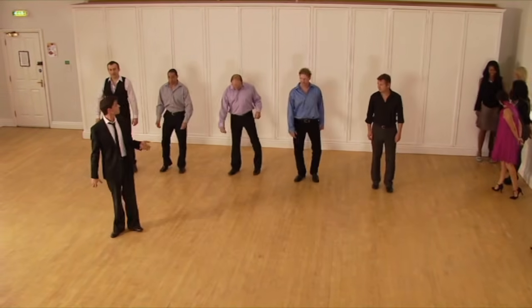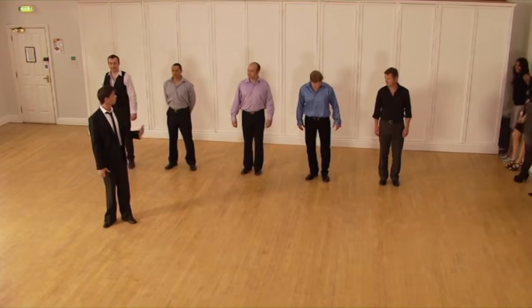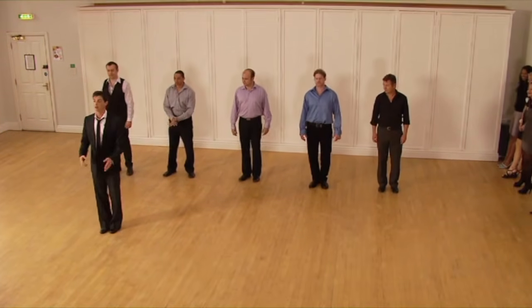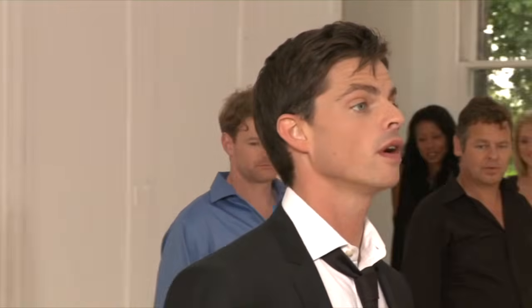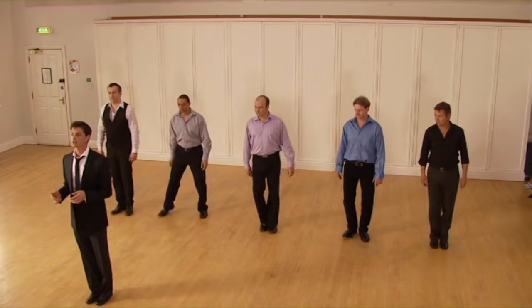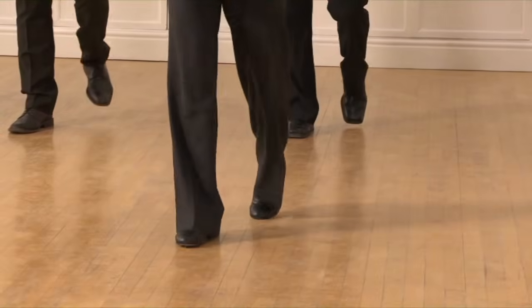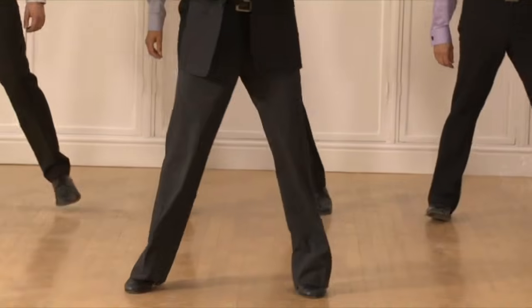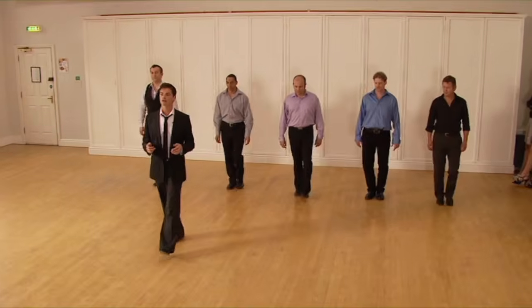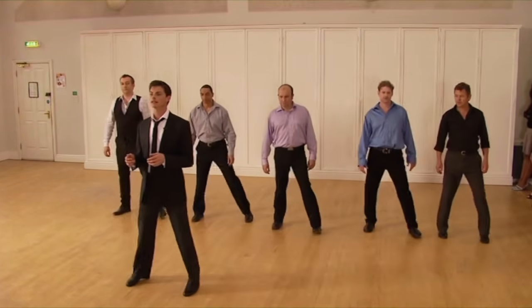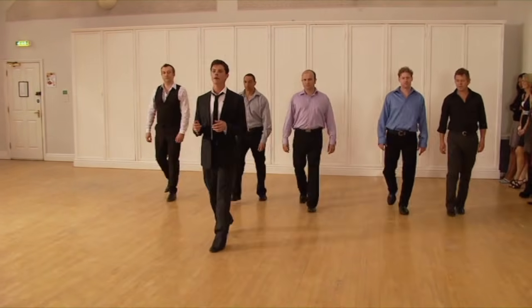All right, guys, so the ladies are starting backward on the right. We're, of course, starting forward on the left. All right? And we dance. Forward, forward, side, close. And now left foot back, back, side, close. And again, forward, forward, side, close, back, back.